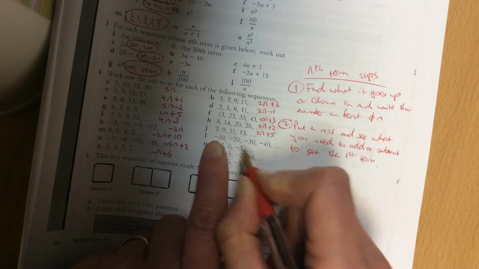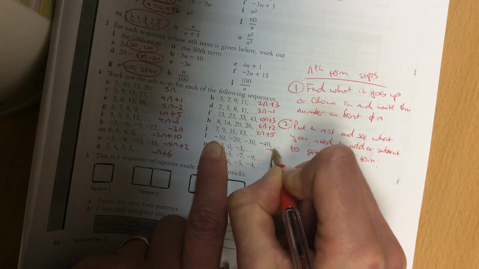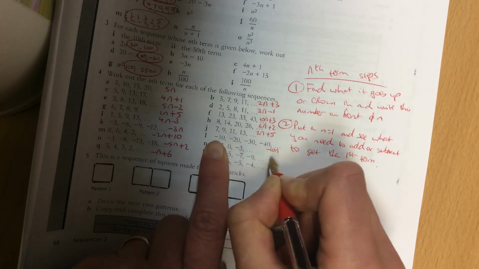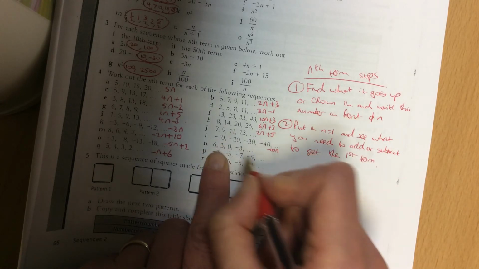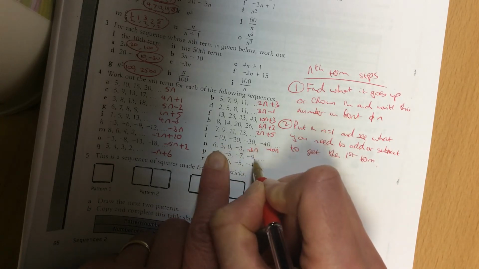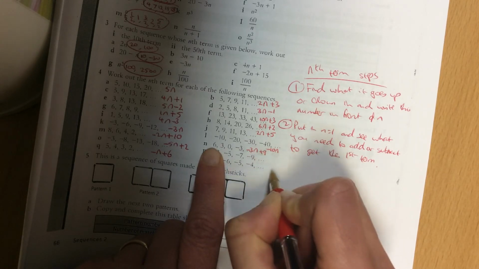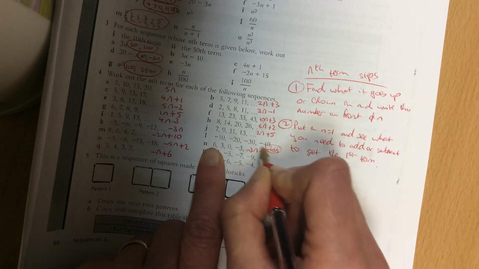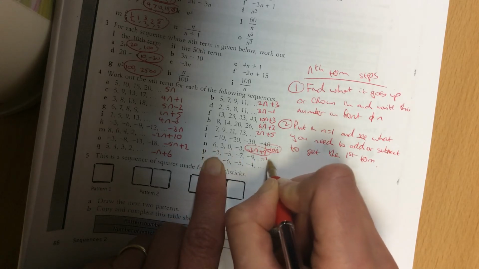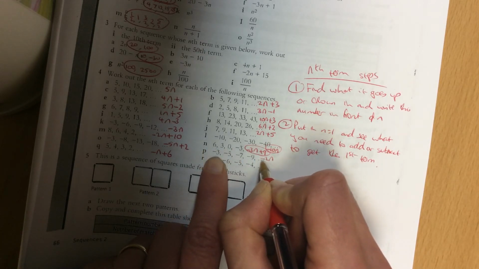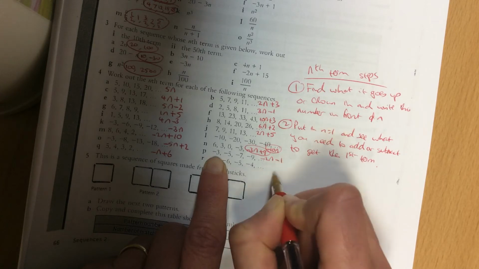Add 5. This one's going down in tens, minus 10n. You want it to be a minus 10, so we're finished. This one's going down in threes, minus 3n. So minus 3 should be a 6, so you add 9. Okay. This one's going down in twos. You want it to be a minus 3. You've got a minus 2, take away 1.